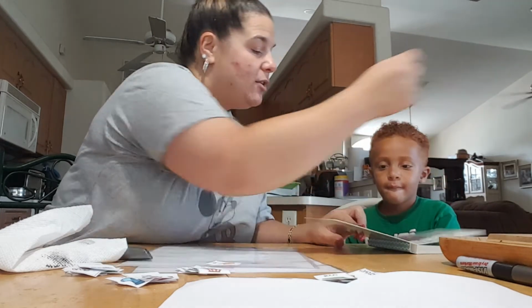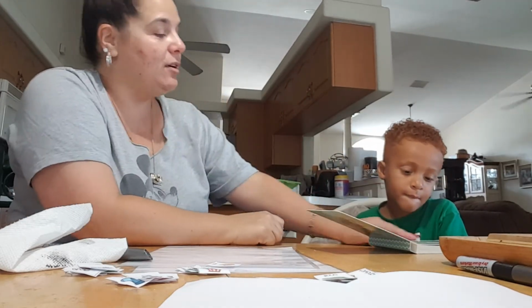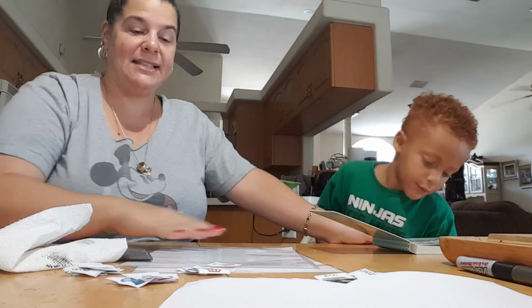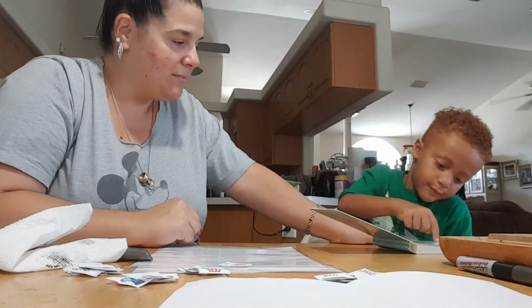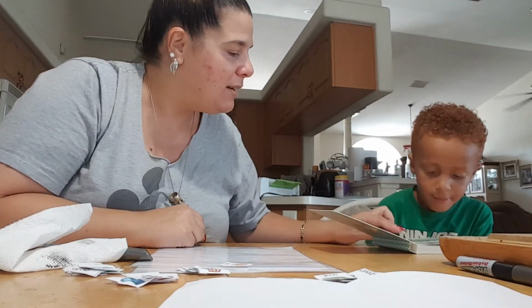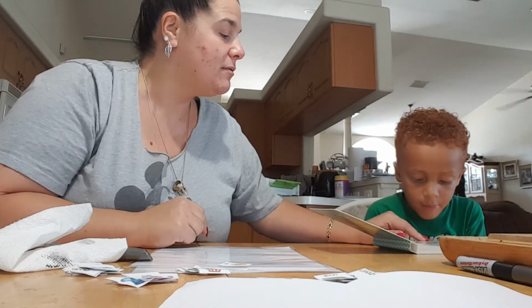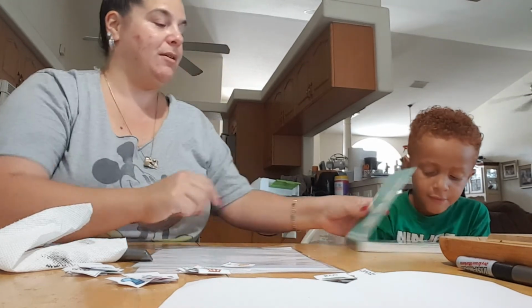Now, before we close the book, do you see any words on here that have that SH? This one now. That one and this one? Mm-hmm. Good job. And what words are those? Sheep. They're both sheep. Okay, good job.